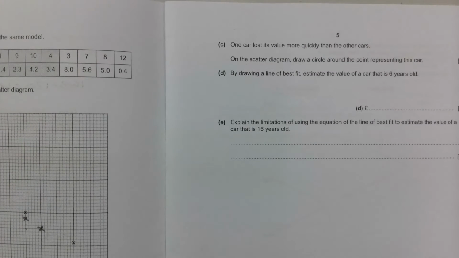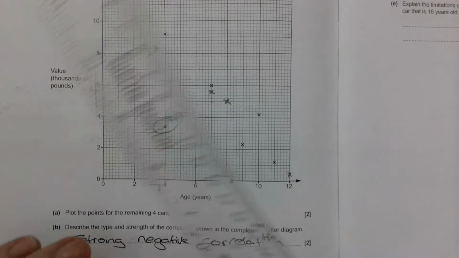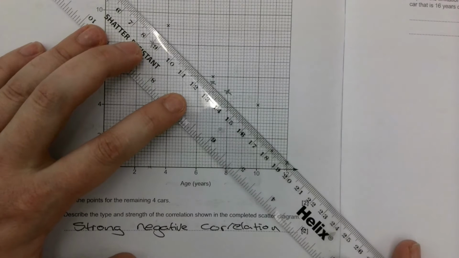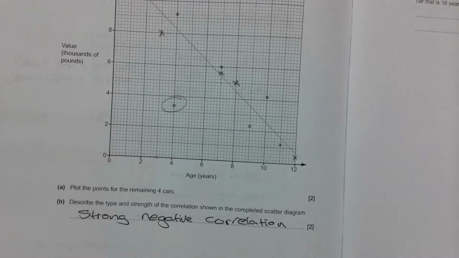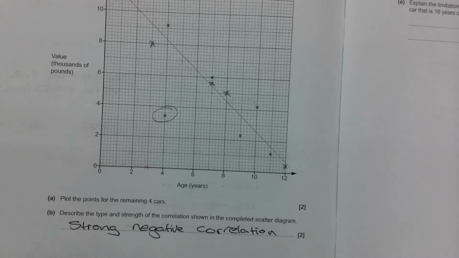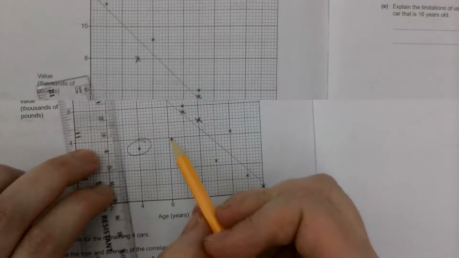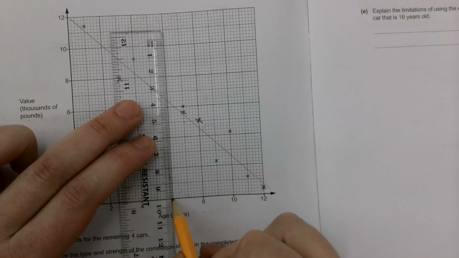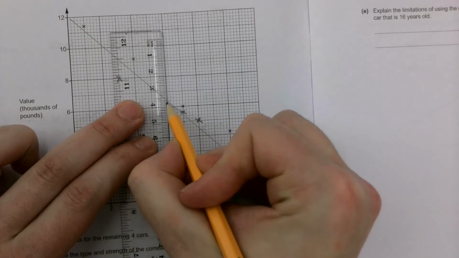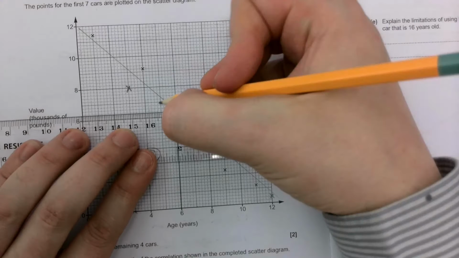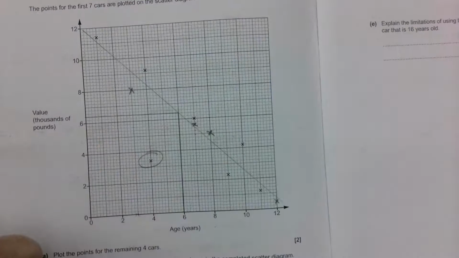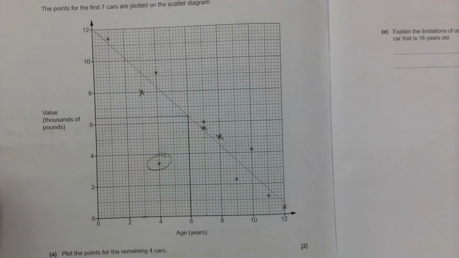By drawing a line of best fit, estimate the value of a car that is 6 years old. So we just want to get a line that roughly goes through the centre of all these points there. I'm going to ignore the outlier. That'll do. And it was a car that was 6 years old, so we're going to find 6 on our age. Draw a line straight up till we get to our line, and then horizontally to our value. And that's going to be 6.4 thousand.